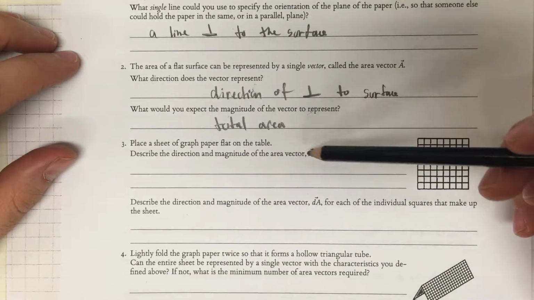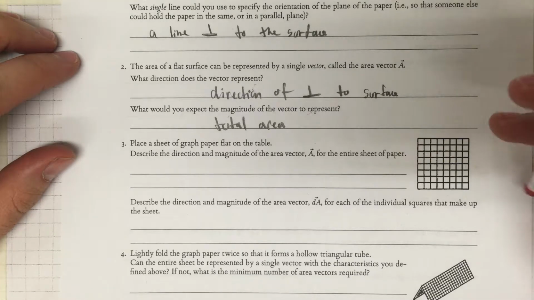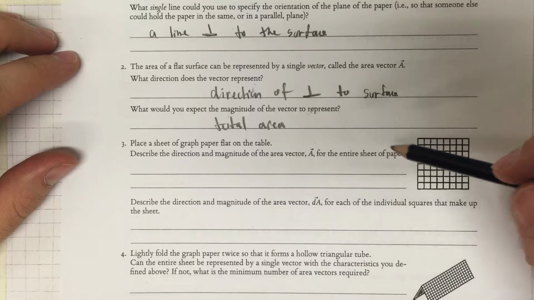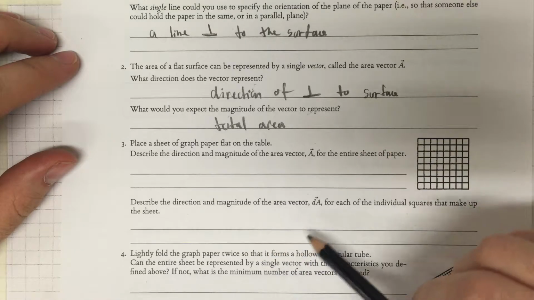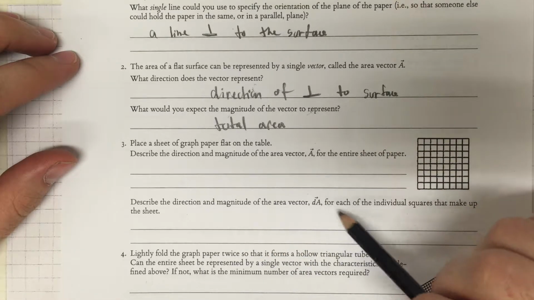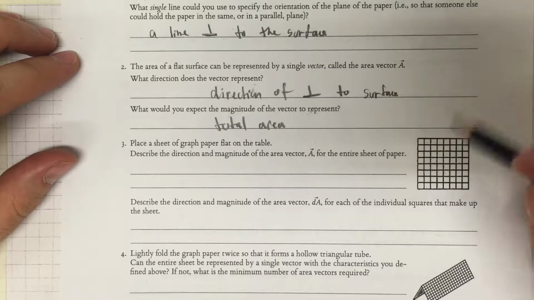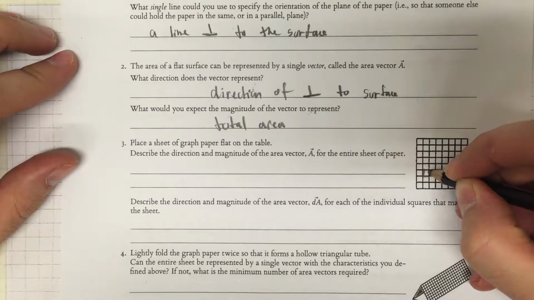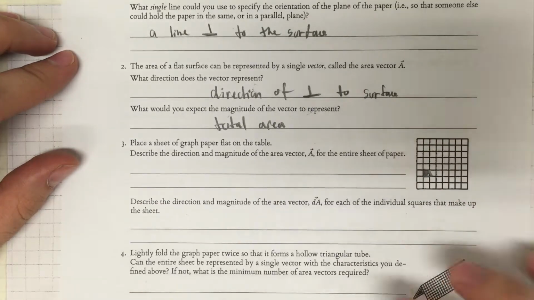So the direction and magnitude of the area vector for the entire sheet of paper would point perpendicular to the paper and have magnitude equal to the total area. Whereas for the little area vectors, the little dA vectors, each individual square will have the same orientation, but its area will be one small part.